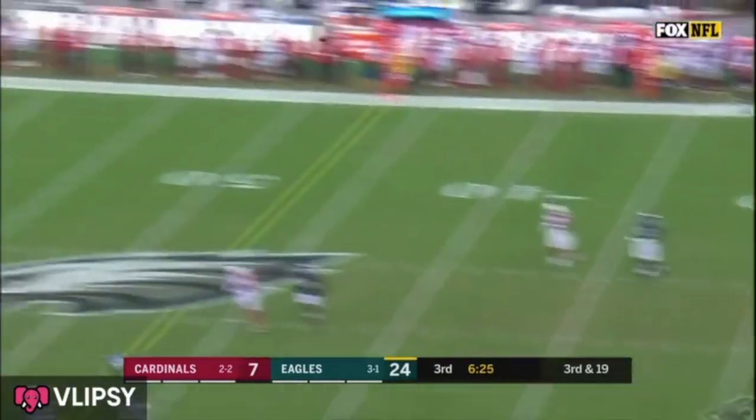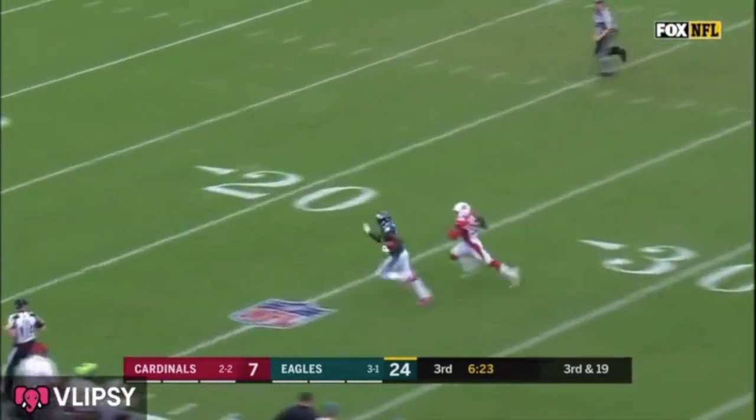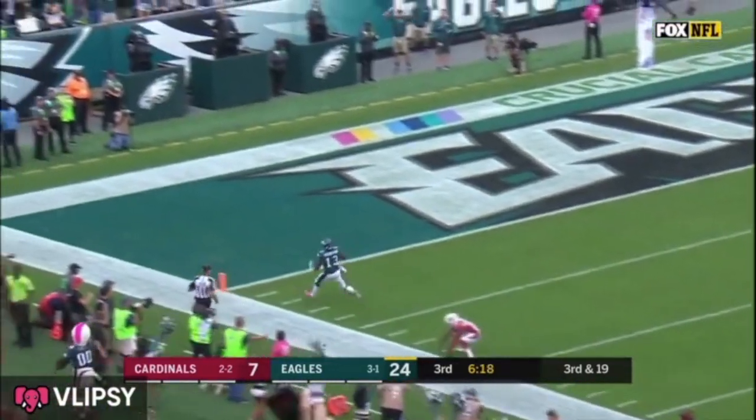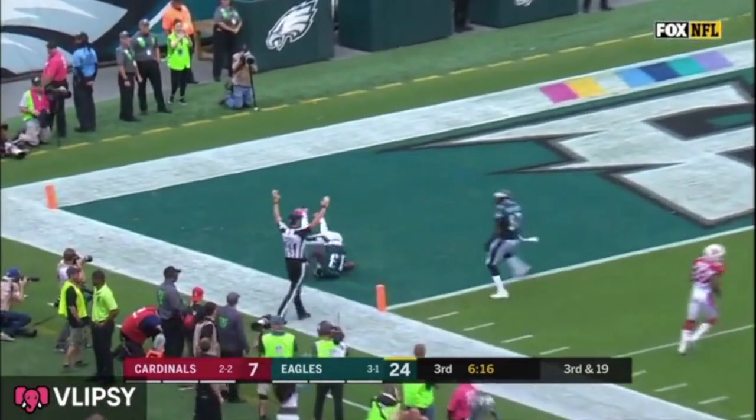And Woods has time and floats it for Aguilar, who makes the catch on the run. Nelson Aguilar puts a move on, and yes, that's an Eagles touchdown.